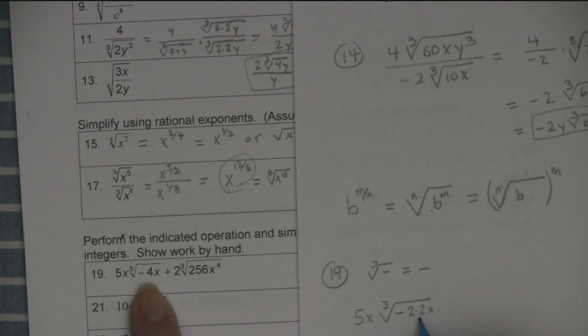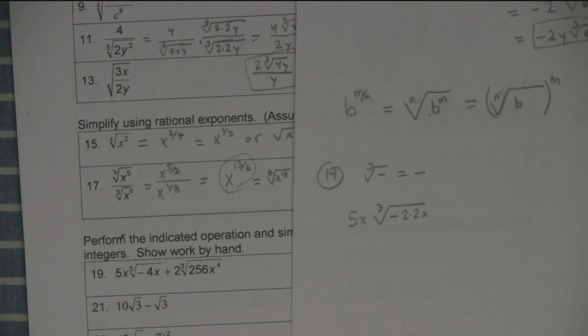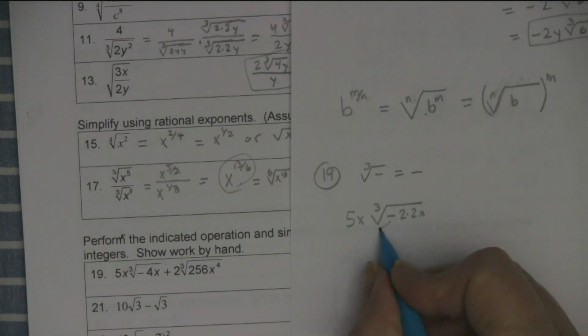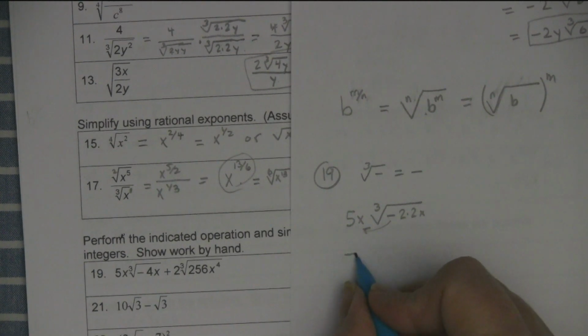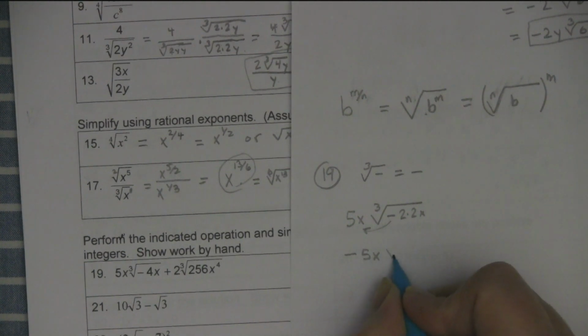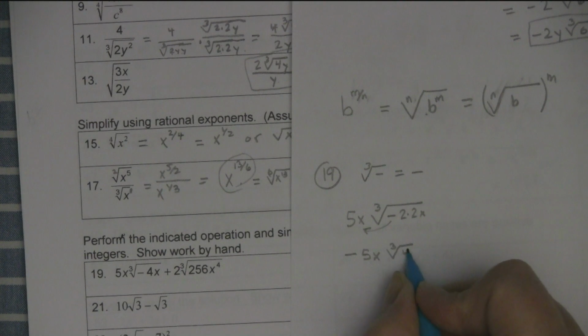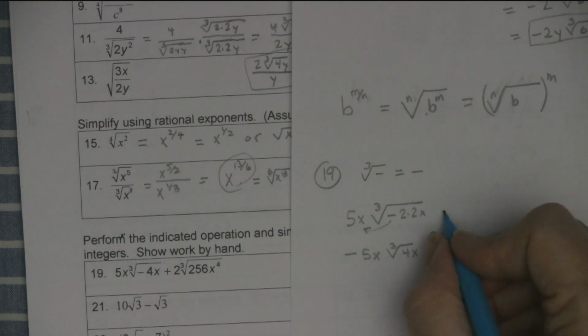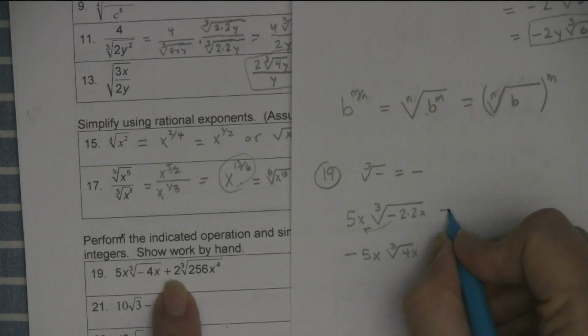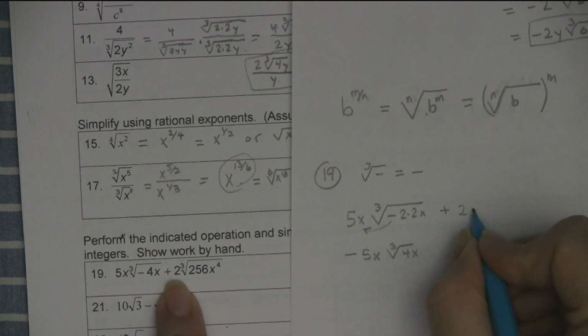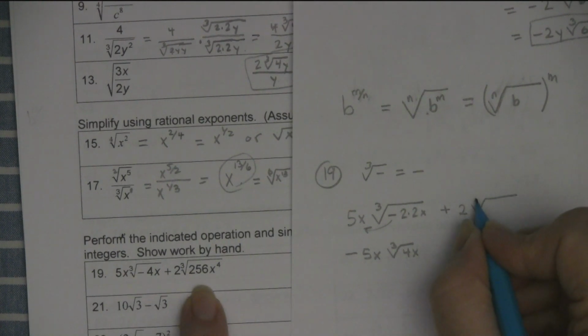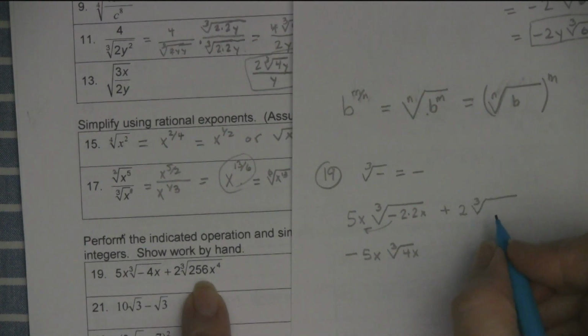So nothing's going to come out from underneath there, right, except for the negative. And so this negative can come right out. So this is negative 5x, the cube root of 4x. That didn't come out. And then what did I have? I had plus, and then I have a 2, and then I have the cube root of 256.